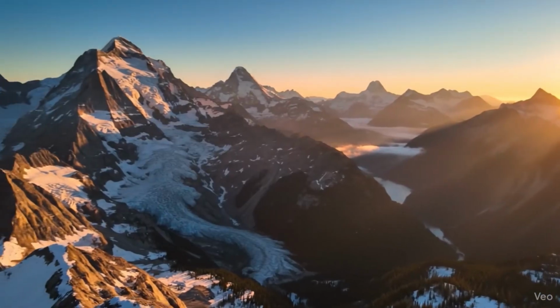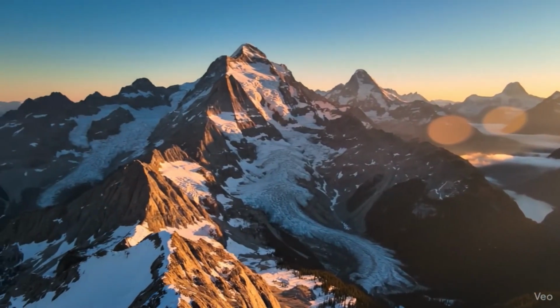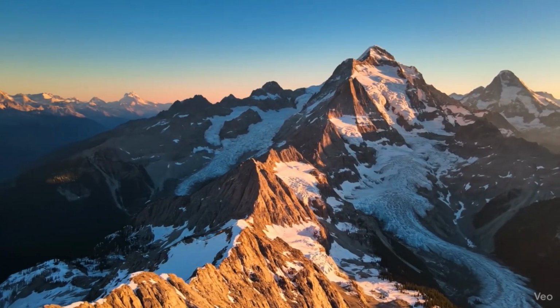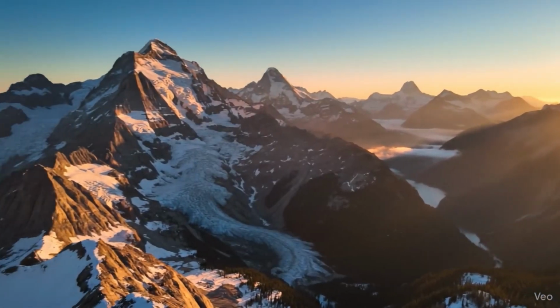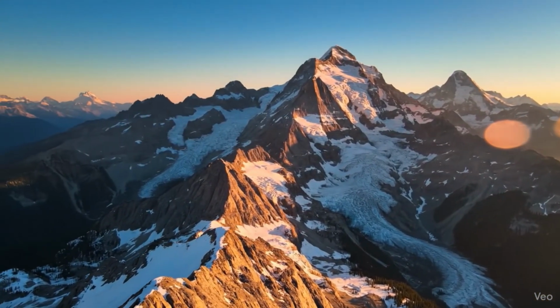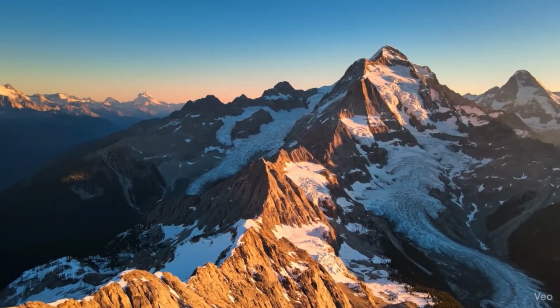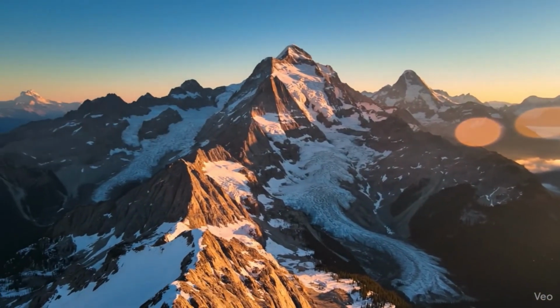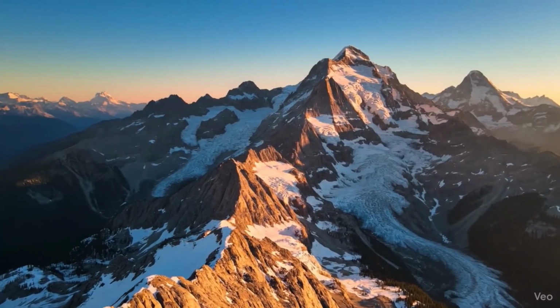The days are long and the sun sets very late. Because the mountain is high, it catches the last rays of the sun long after the valley is in shadow. This phenomenon is called alpenglow. The very tip of the peak glows with a soft pink or purple light while the rest of the world is dark. It is a gentle reminder that the sun is still there even when we cannot see it from below.